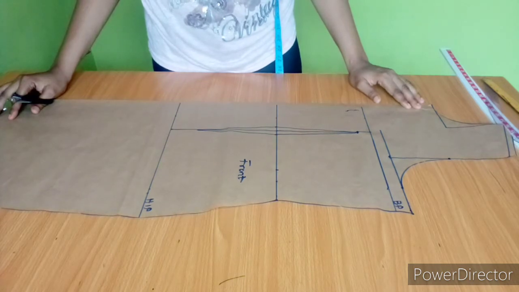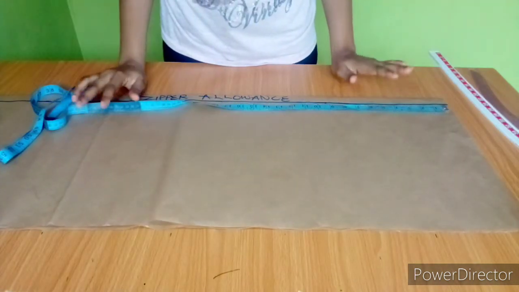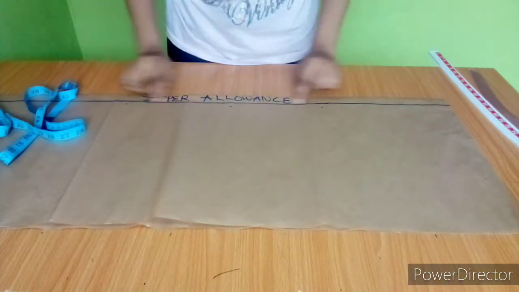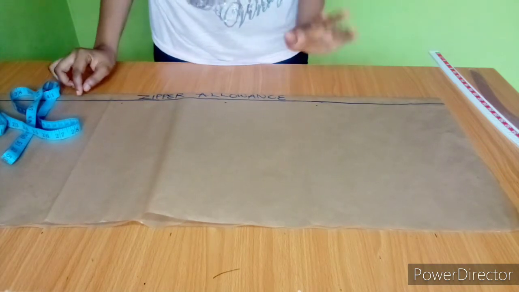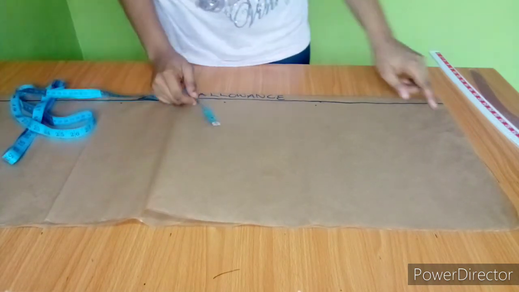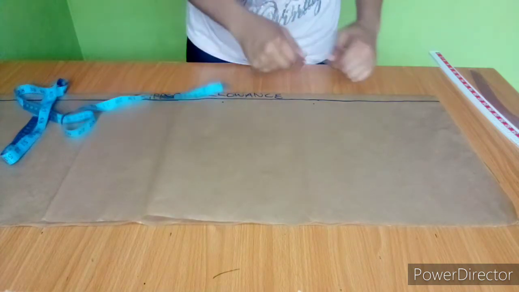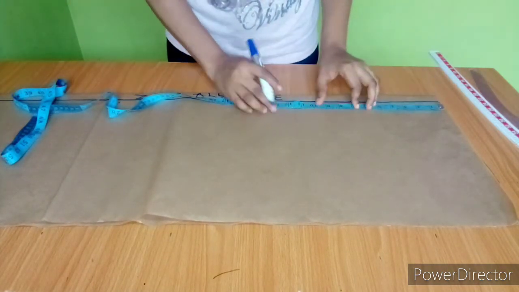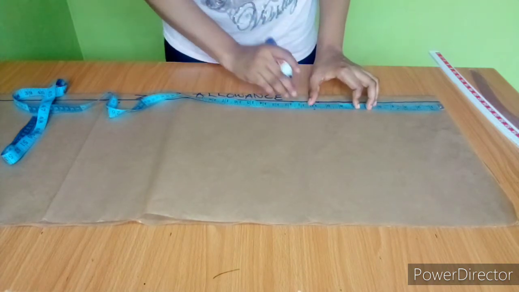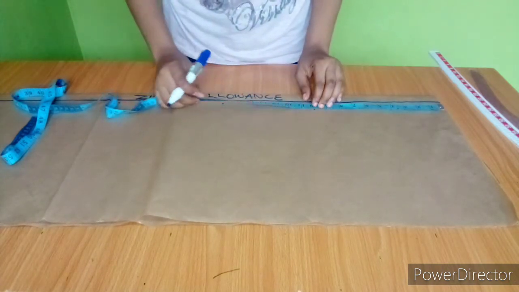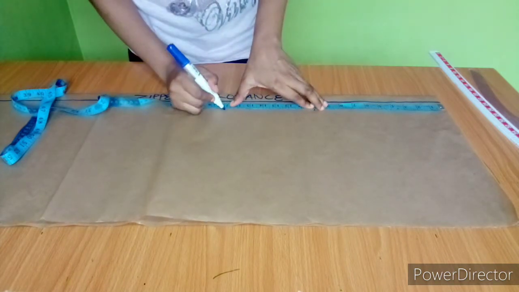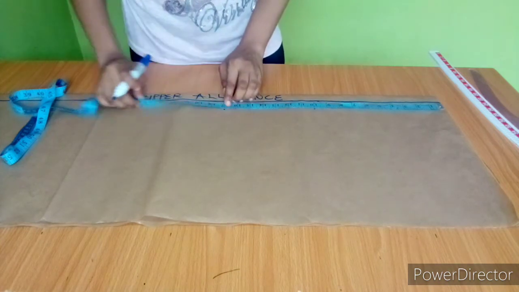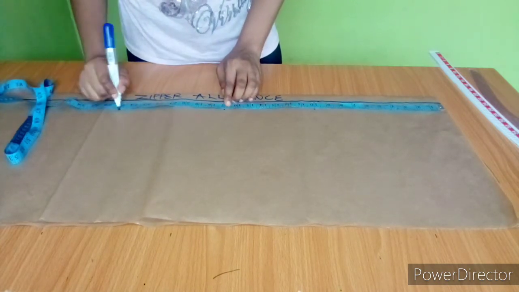Next we'll be cutting the back piece. So now this is for our back piece. So I have a zipper allowance of 1 inch here for the back piece. So just like we did for the front, this is going to be our shoulder line. And on this shoulder line, I'll place my tape like this and I'll mark my bust point, which is 10 inches. Then from the shoulder line to my waist is 17 inches. Then from the shoulder line to my hip is 25 inches.